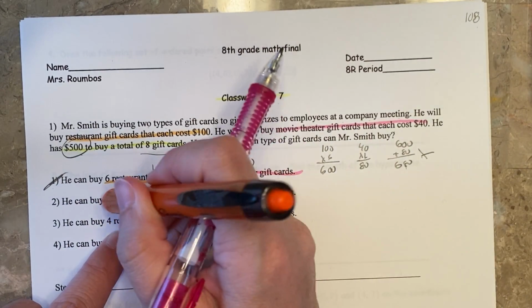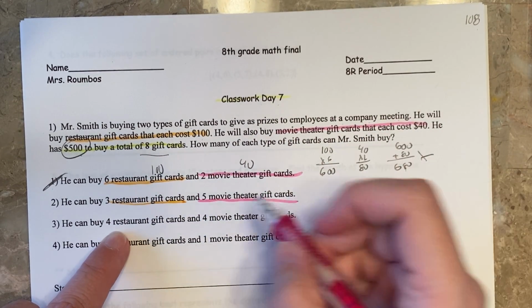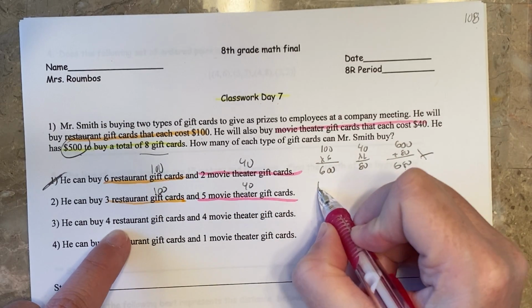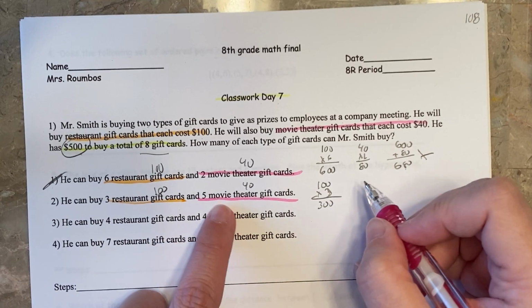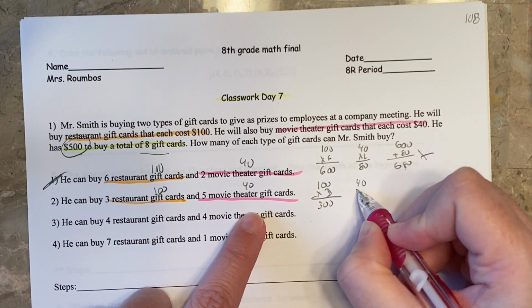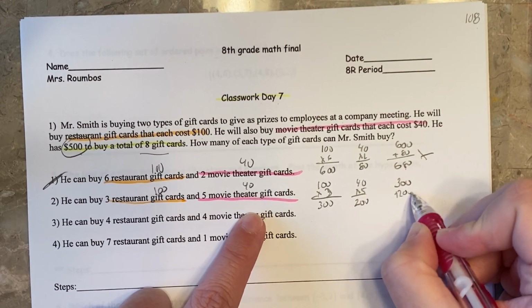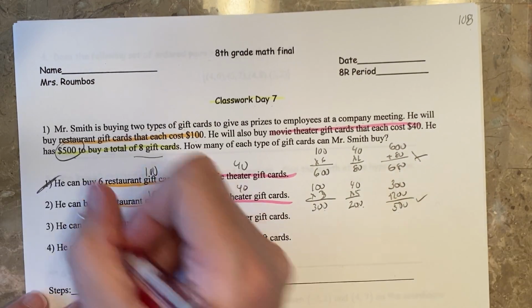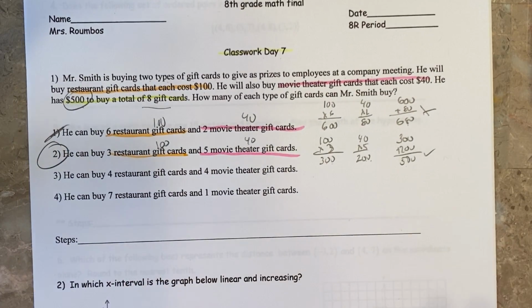All right, so number 2, we have the restaurant, 3 of them, and 5 for the movie theater. So again, the restaurant is 100, movie theater is 40. So 100 times 3 is 300, and 5 at $40 a piece. So 40 times 5, that is 200. If I add 300 plus 200, right, the total amount for each, that's going to give me 500. So that is the answer. So again, this is a systems question done just a guess and check way, which I think is going to be a little bit easier for you, especially because it's going to be multiple choice anyway.